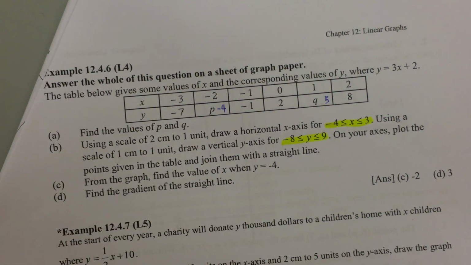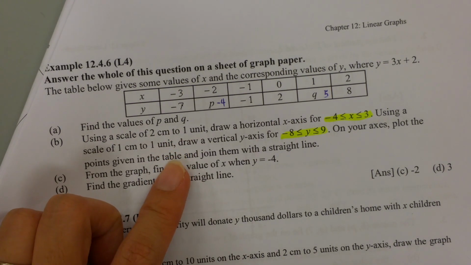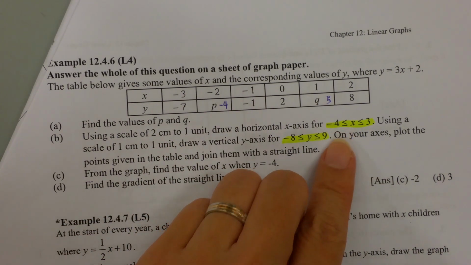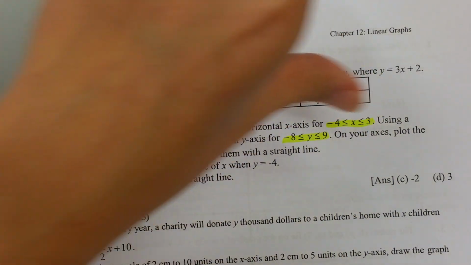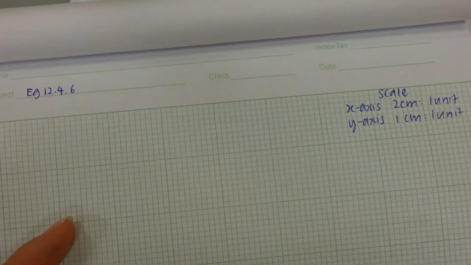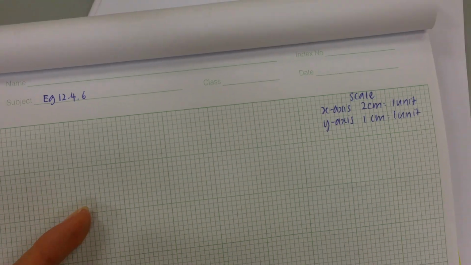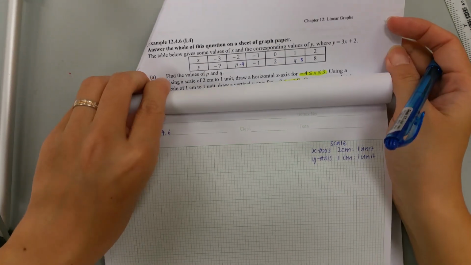First step, always write down the scale on the right hand side. So it is given in the question. X-axis is 2 cm to 1 unit, y-axis is 1 cm to 1 unit. And please highlight these two inequalities, which show you what your x values range from as well as your y values, for counting later. So my scale is written here. Now I'm going to do the counting to draw my y-axis first.